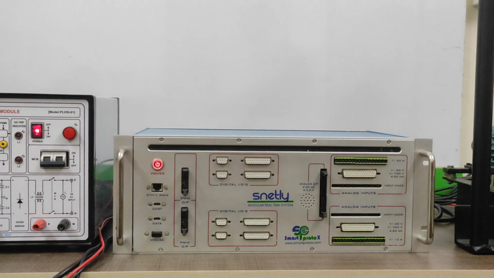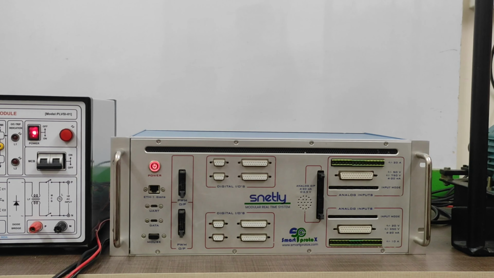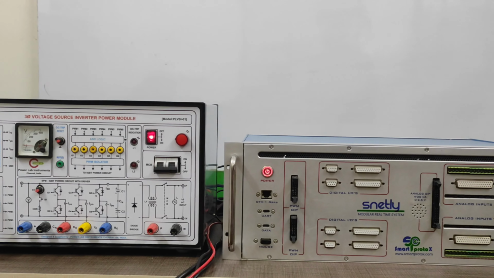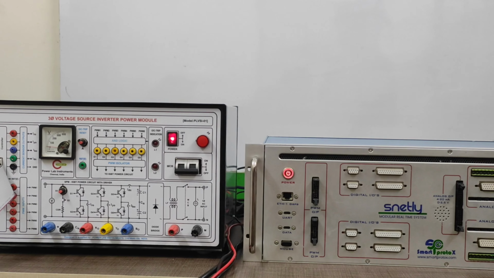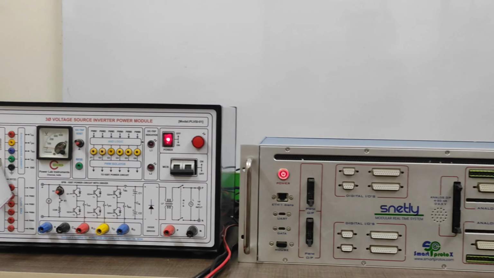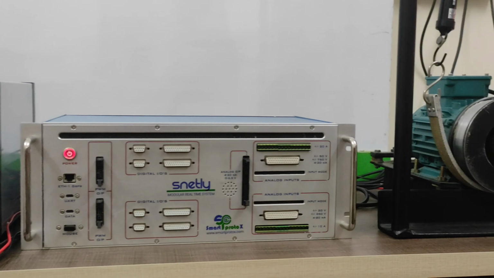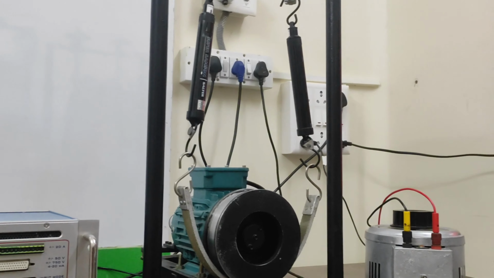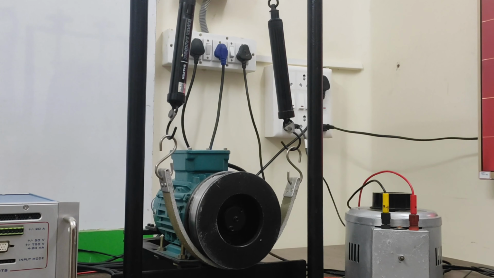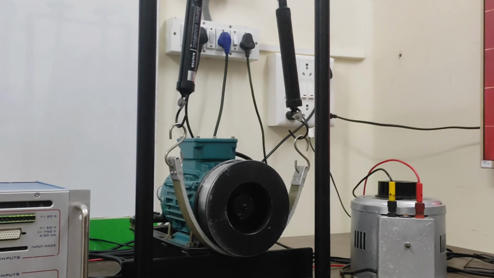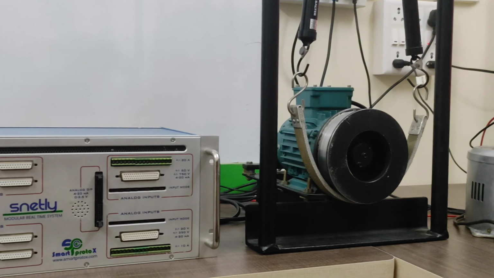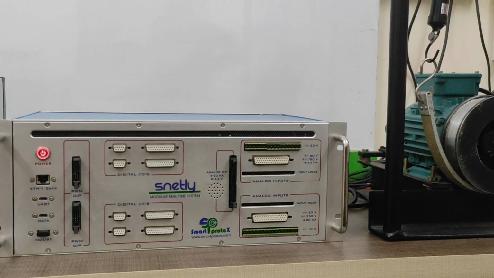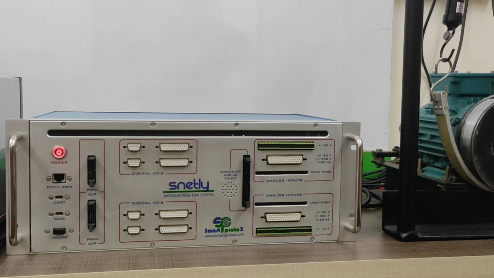This is the hardware unit of our Snetly, where we will connect our digital input, digital output, and the analog signals. And this is a normal 3-phase voltage source inverter module to run the induction motor. Here we are using a 0.5 HP 3-phase induction motor, and to run the motor we are going to use the auto transformer for the DC bus link for the voltage source inverter. This is the hardware component required to run the motor in closed loop.